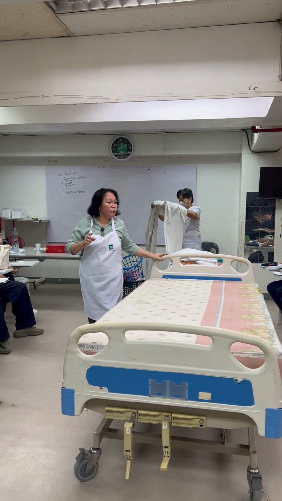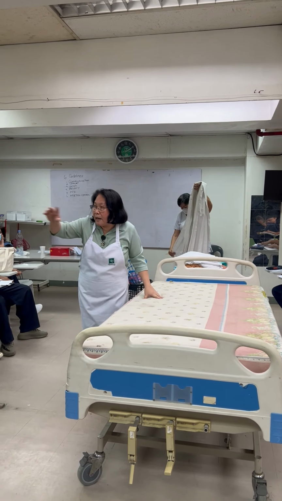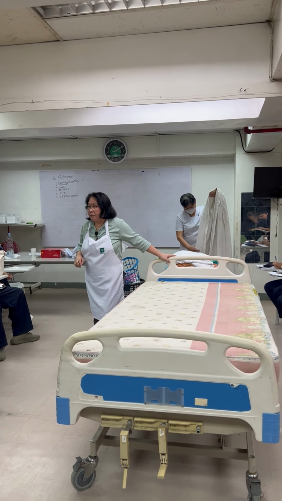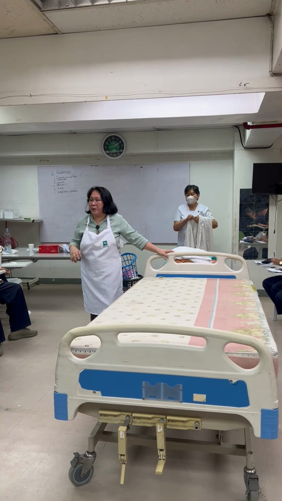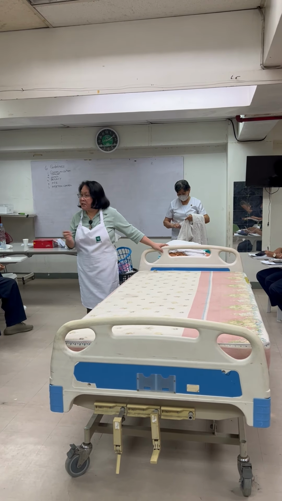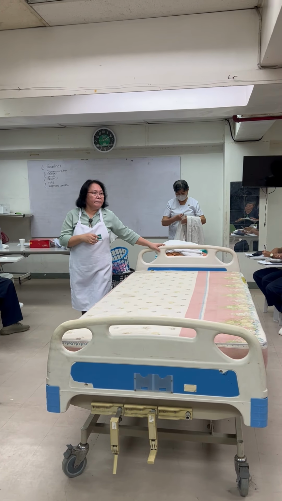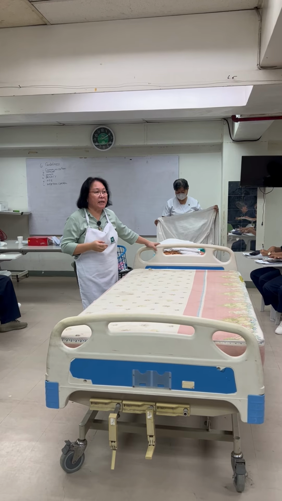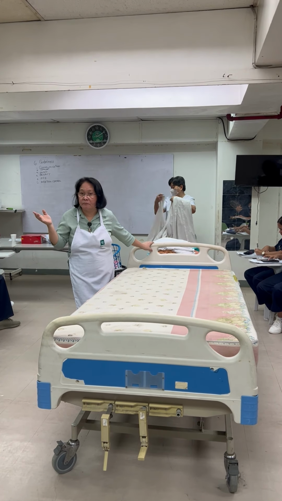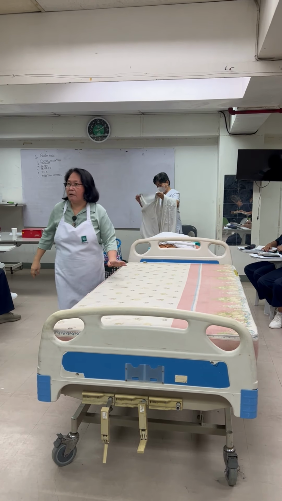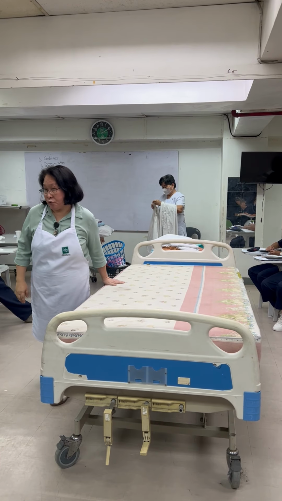Now, if you found out that there are many items, you need to segregate what was left behind. Okay? There are tissue papers, attachments, needles, syringes. If you see valuable items, money, where will it go? Nurses station.